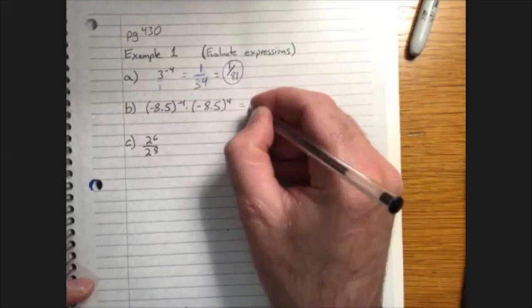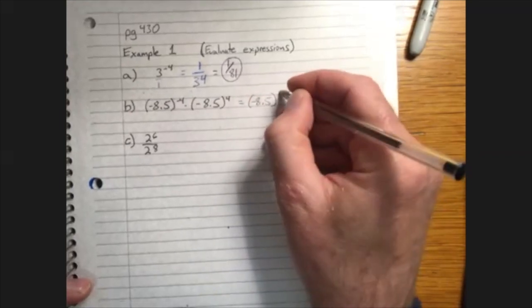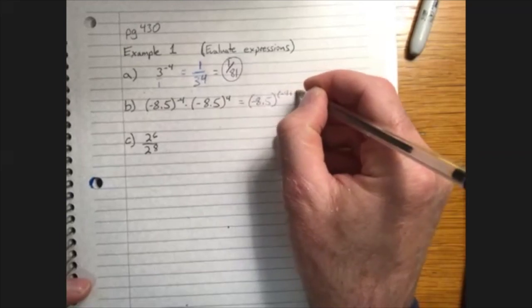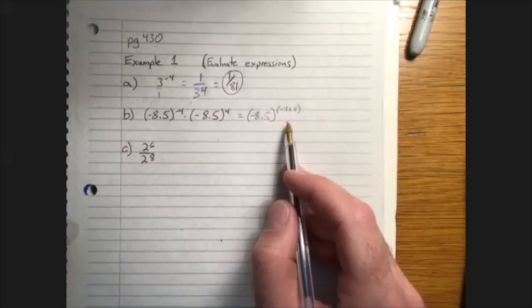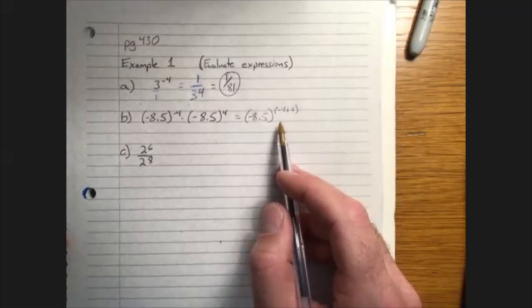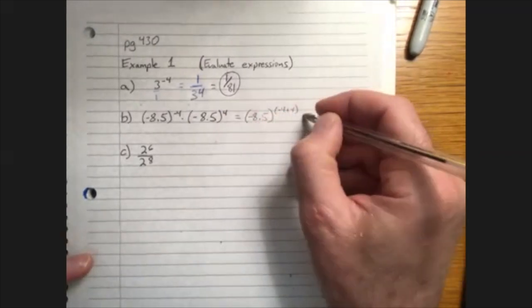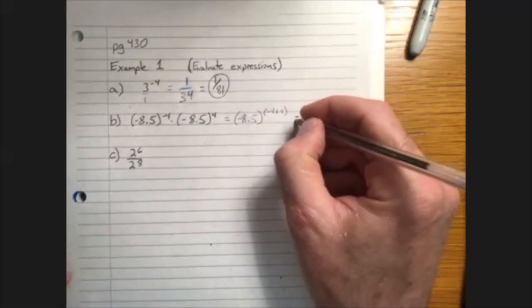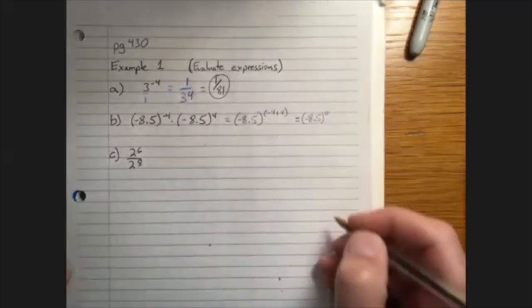So this is going to be negative 8.5 to the power of negative 4 plus 4. I'm just writing that for explanation purposes. You could just do that in your head because we know that negative 4 plus 4 is 0. So this is really just negative 8.5 to the 0 power.